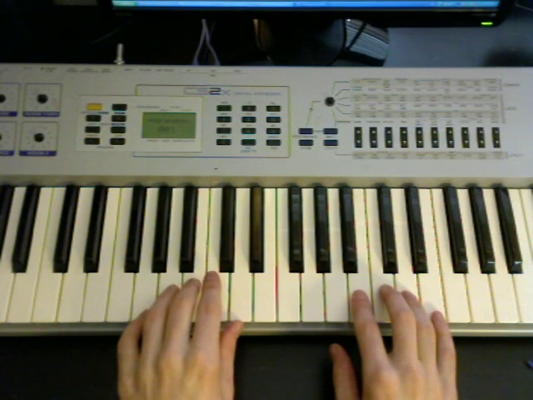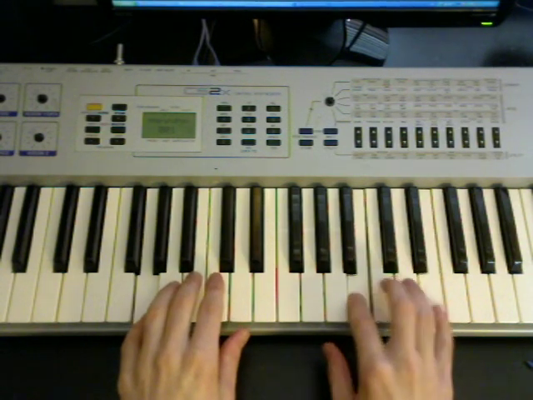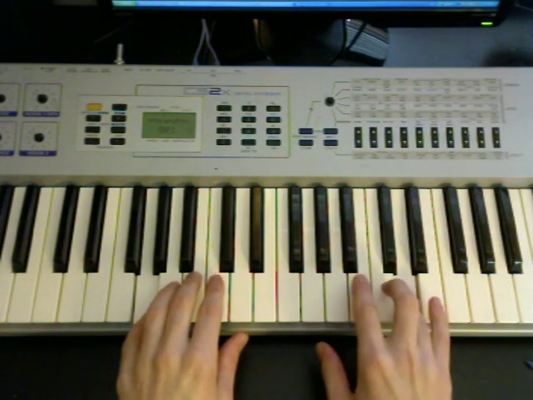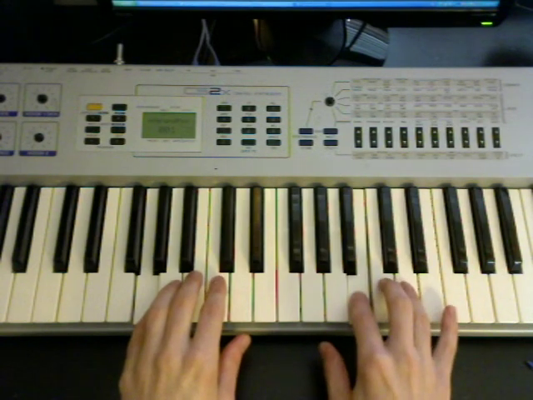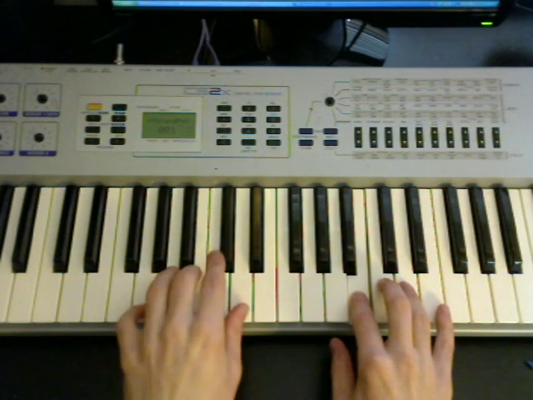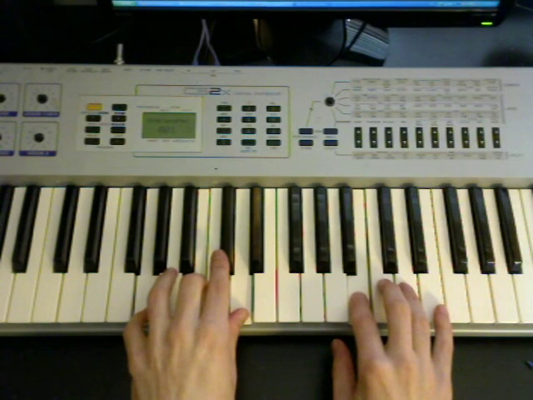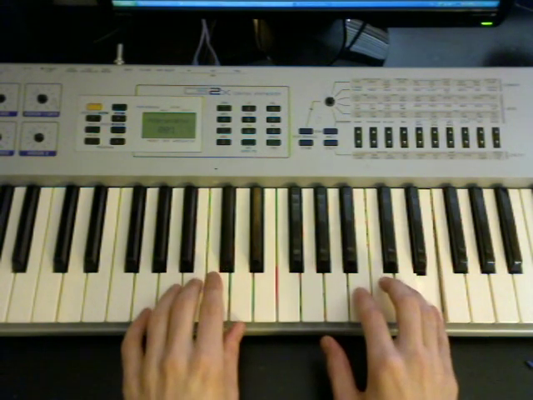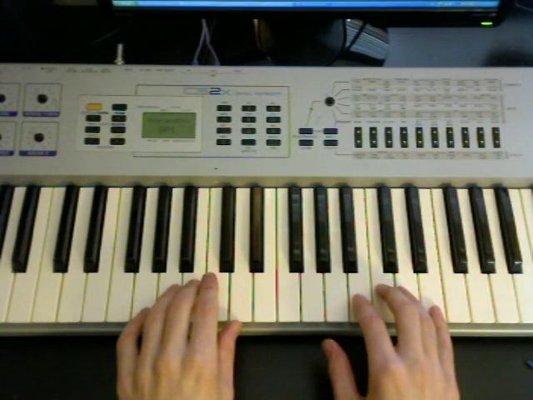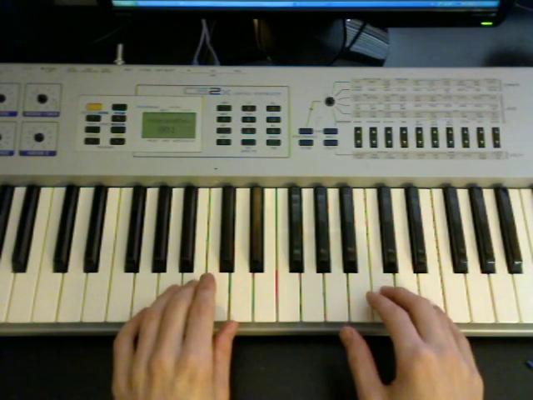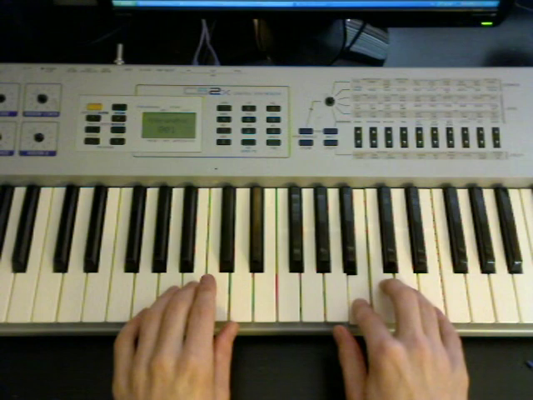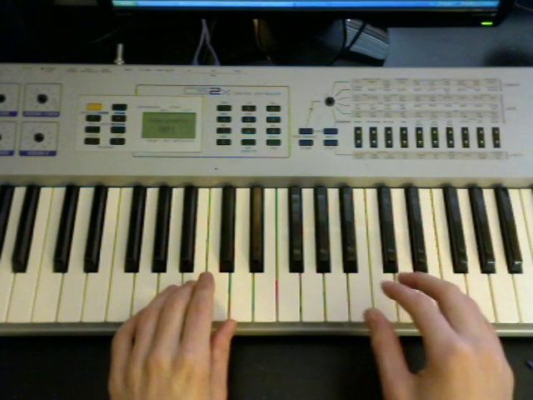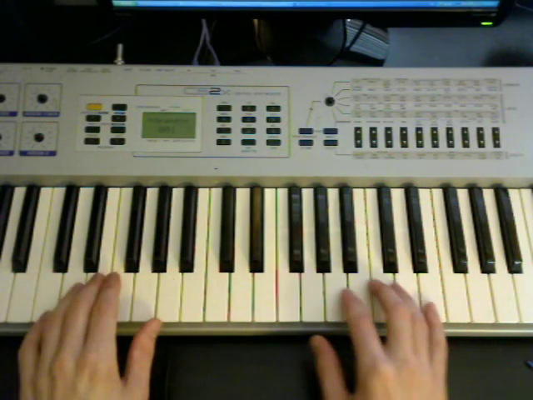We can see that in the melody, the first note I play and the third note I play are both included in the chord, but the second note is not included in the chord, but is played for a very short amount of time and leads to a note that is in the chord. This is another passing note, as you can see.